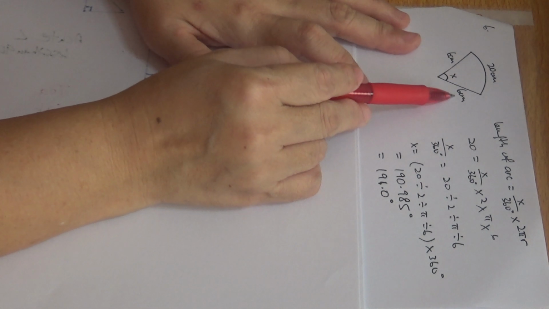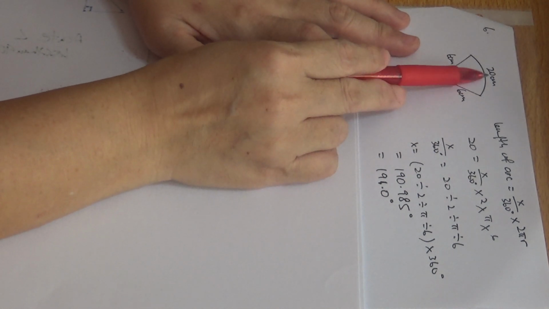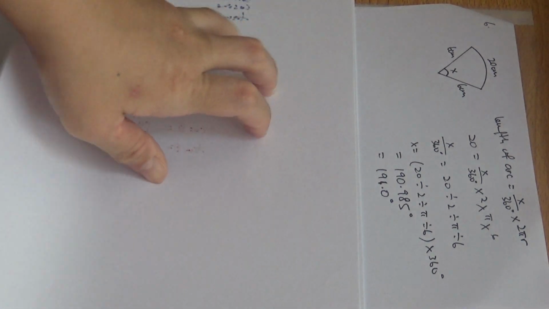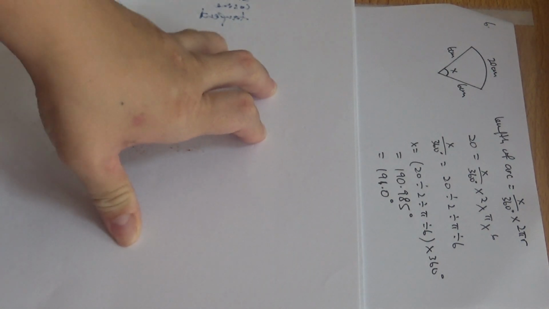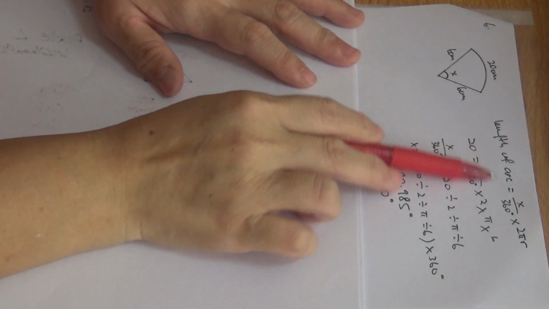Now, if this 2 is 6, it makes up 12. So it leaves that the length of the arc is actually 20. This is the part that you must know before you can solve this question. So we will apply the formula. Length of arc is this.